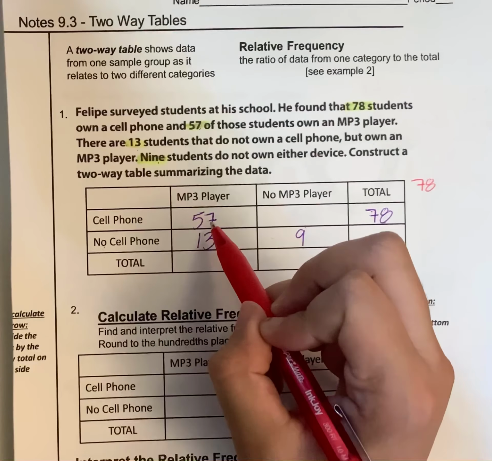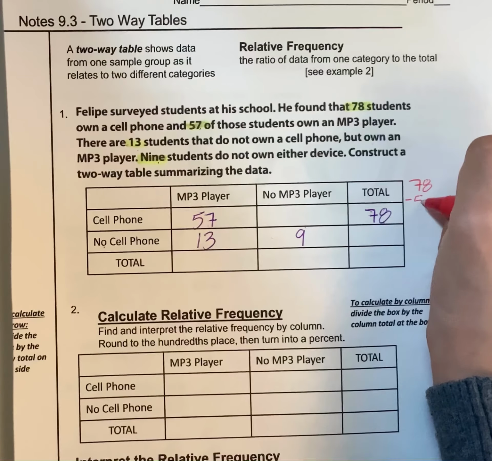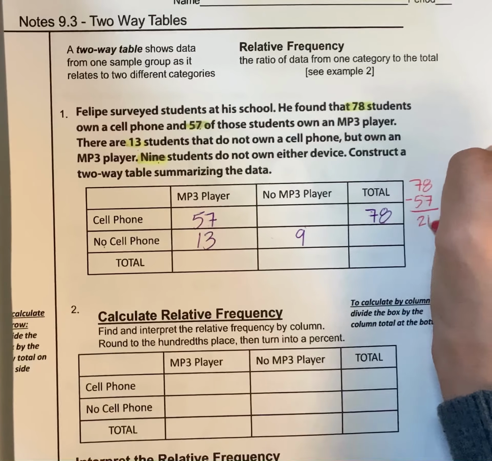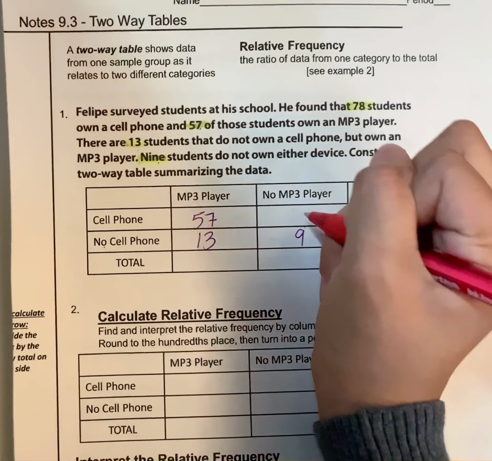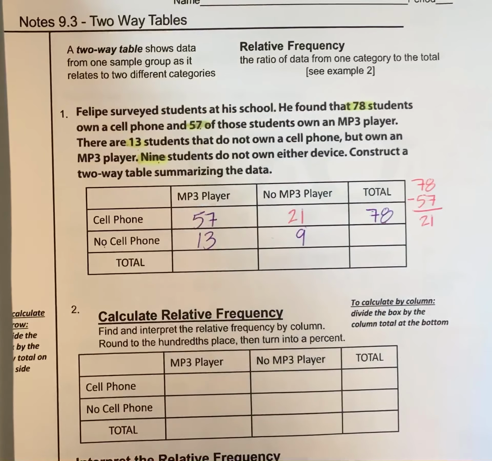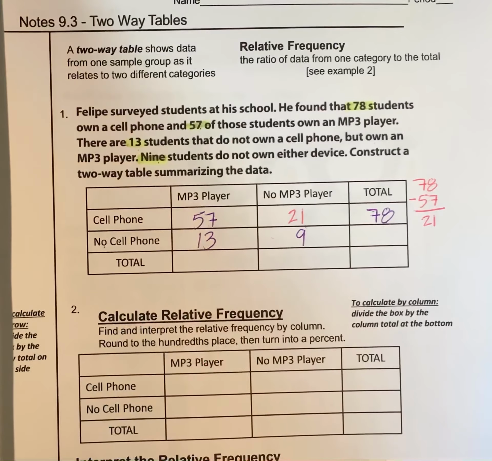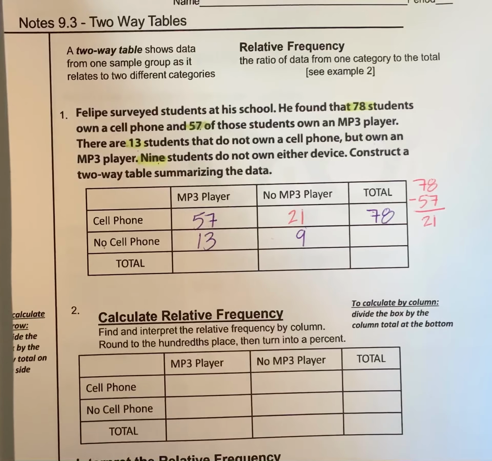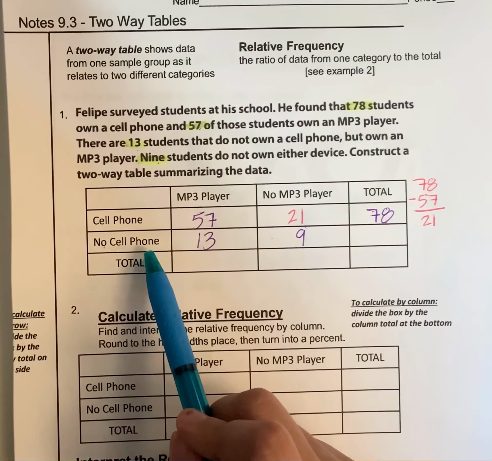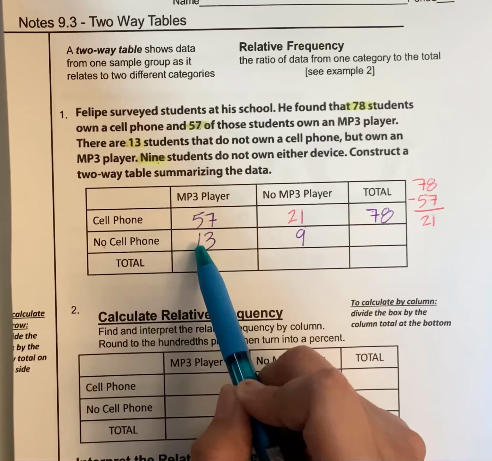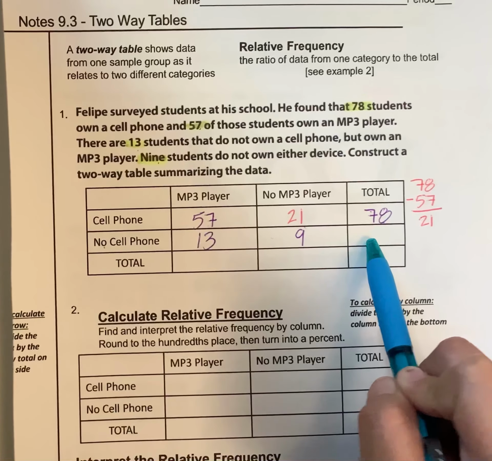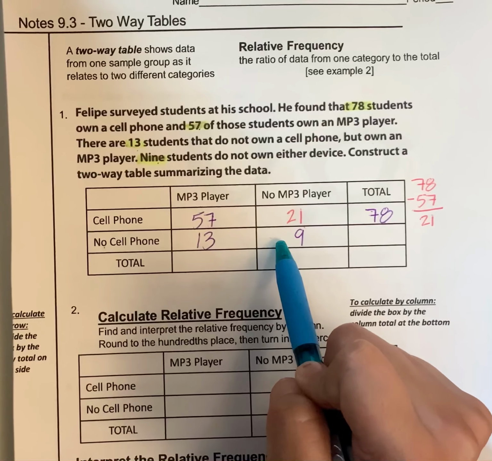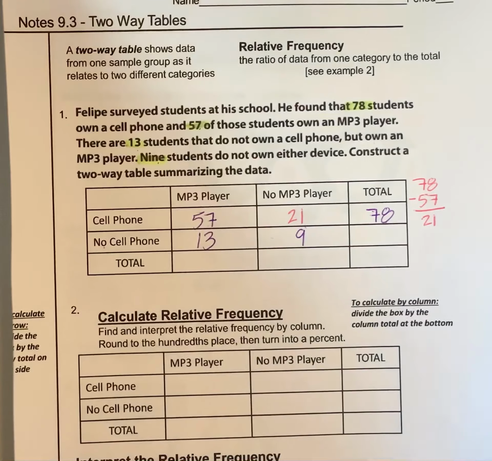and subtract the 57 from it. And once we subtract those numbers, that gives us 21. So now I know 21 students own a cell phone but do not own an MP3 player. Let's do the same thing with the next column. Well, in order to figure out our total, we can just do the same thing and add 13 plus 9. 13 plus 9 gives us 22.